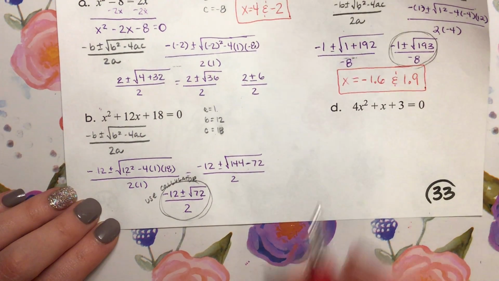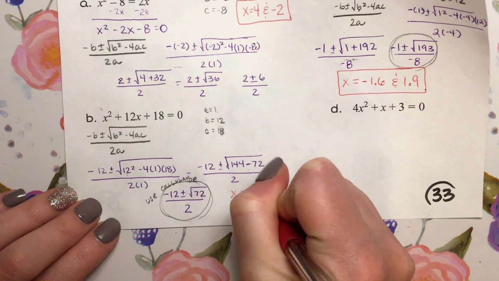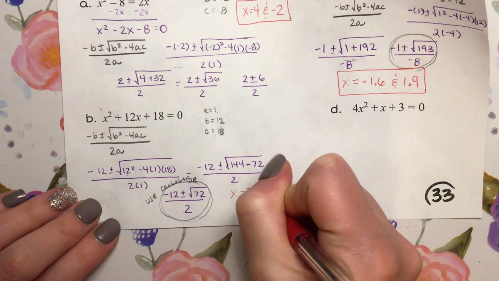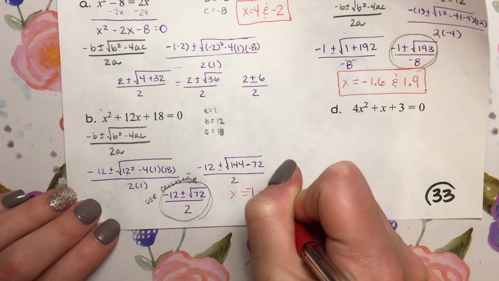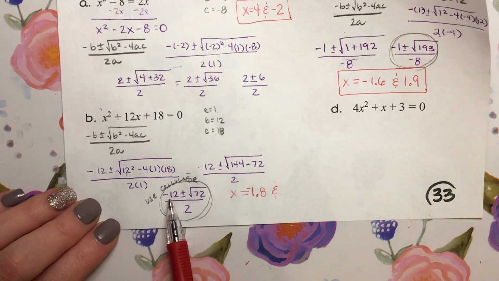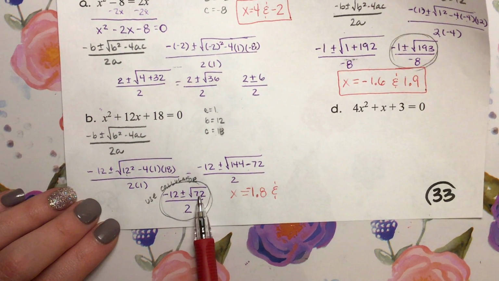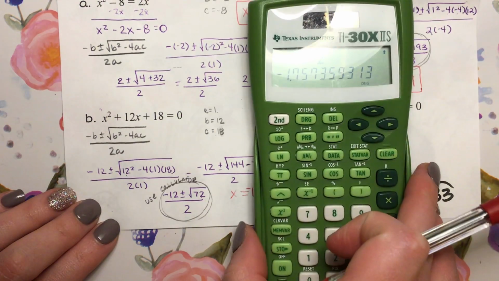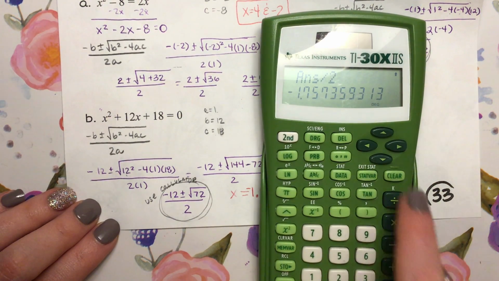So x could equal negative, almost forgot that, 1.8. But it could equal something else. What if I take negative 12 minus the square root of 72, all over 2? So once again, I'm putting this into my calculator, so I'm clearing this out.